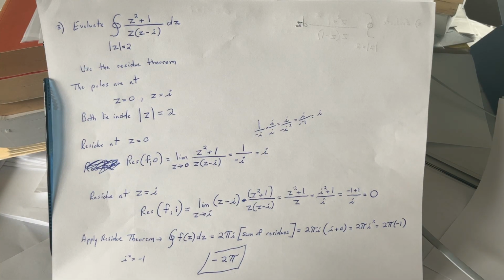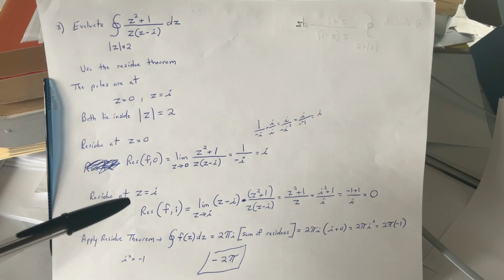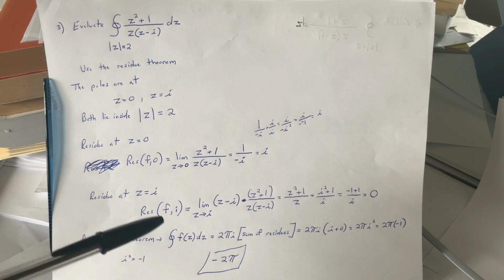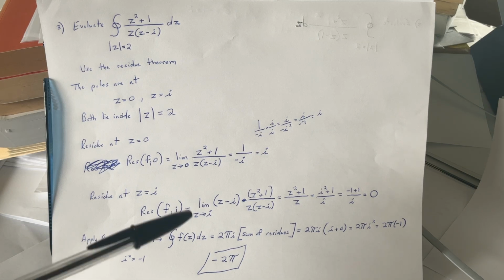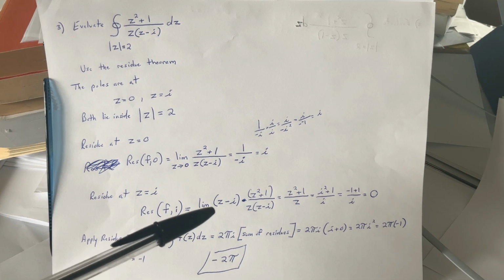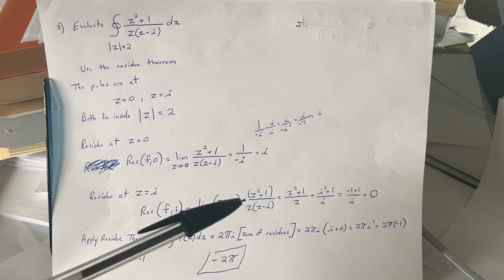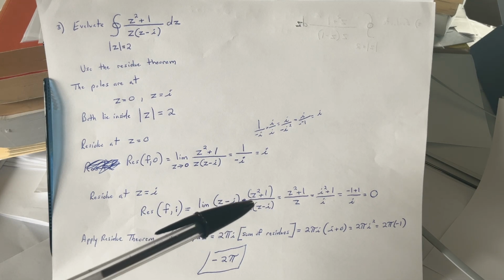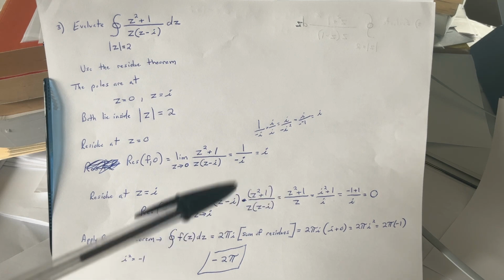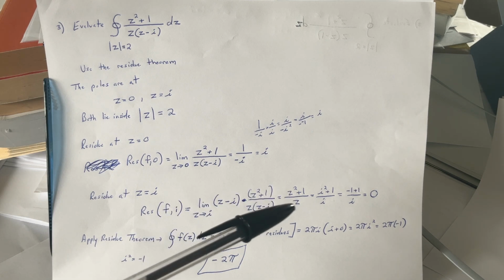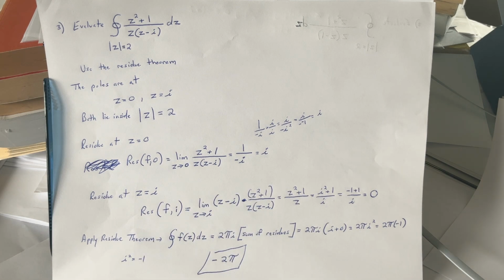Okay? Now here, residue at z equals i, f comma i, equals the limit as z approaches i. All right. Let's see what we do here. We just go ahead and use algebra, and we arrive at 0. Okay, so we could apply the residue theorem.